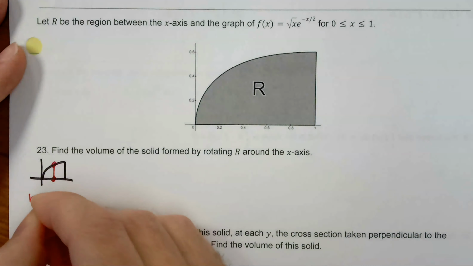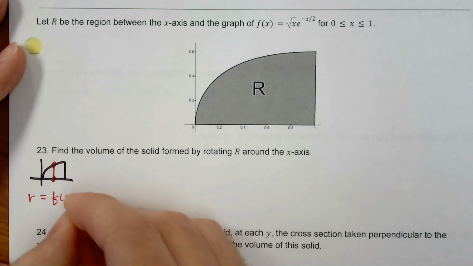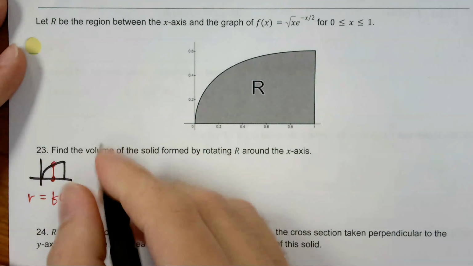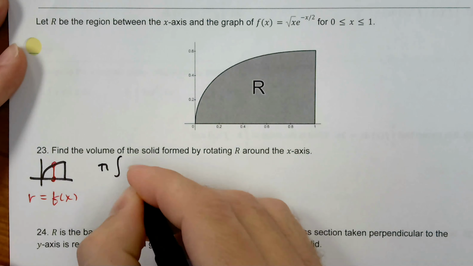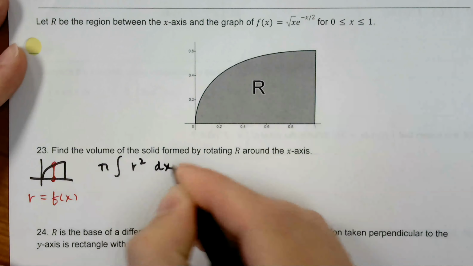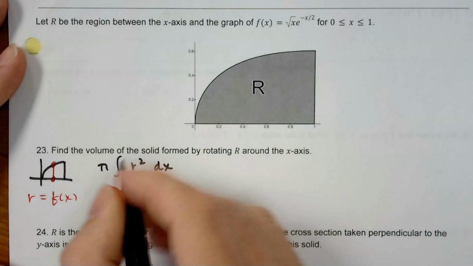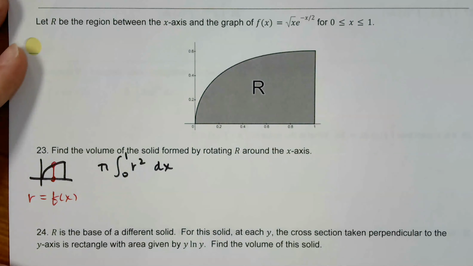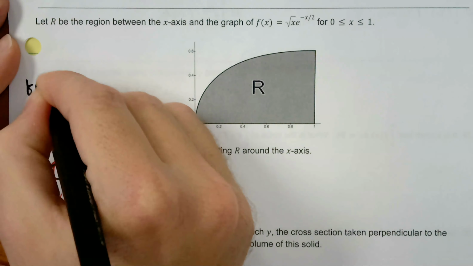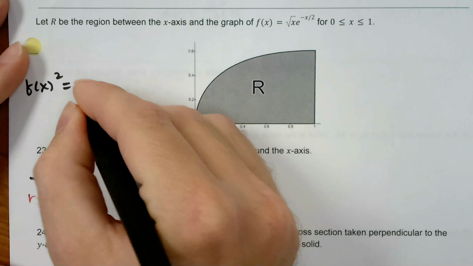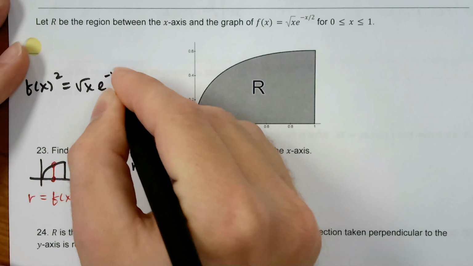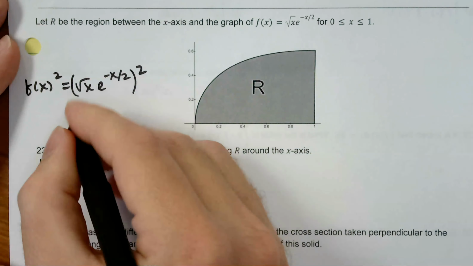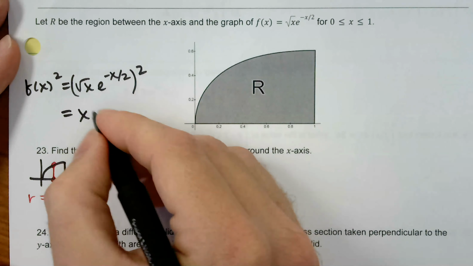So the radius is going to be top minus bottom. That's just f of x minus 0. And we're going to be interested in the integral of pi r squared with respect to x, rotating on the x-axis, as x goes from 0 to 1. R squared is going to be f of x squared. It's going to be square root of x e to the negative x over 2 squared. And if I multiply this thing by itself twice, I'm going to have 2 square roots of x and 2 e to the negative x over 2's.